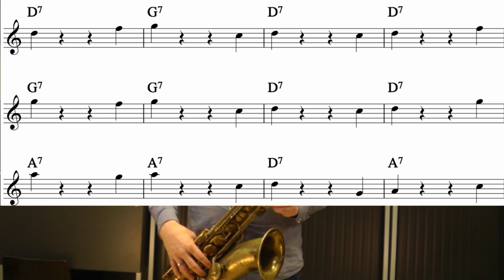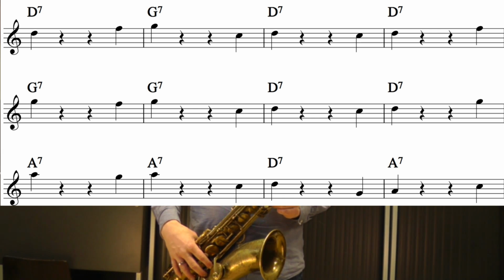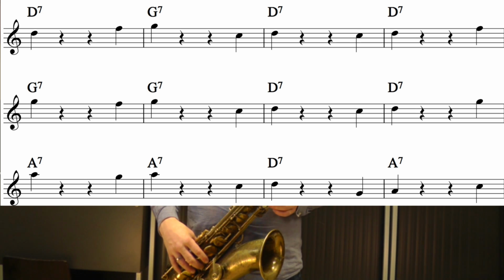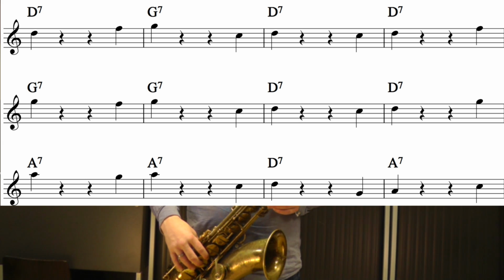So you hear, now I'm applying on the 4th beat the note below the next target note. So the target notes are the roots in this case, and I apply the note below from the group of the root. So to the D I applied the C, to the G I applied the F, and to the A I applied the G, because that note is in the same group of the next root.